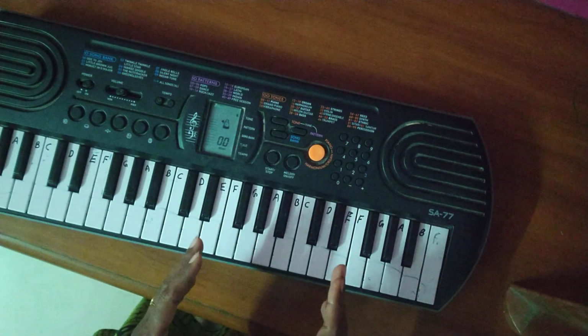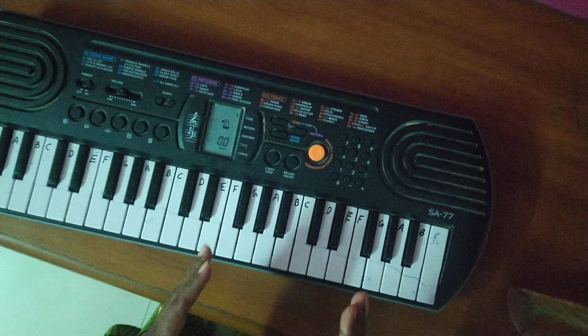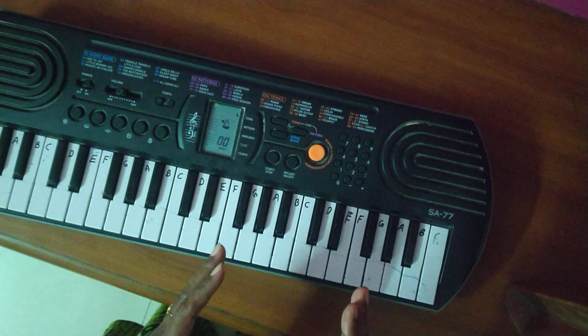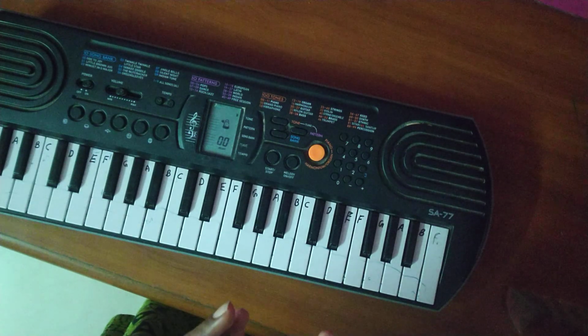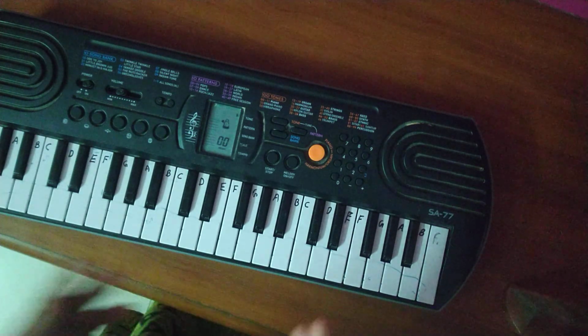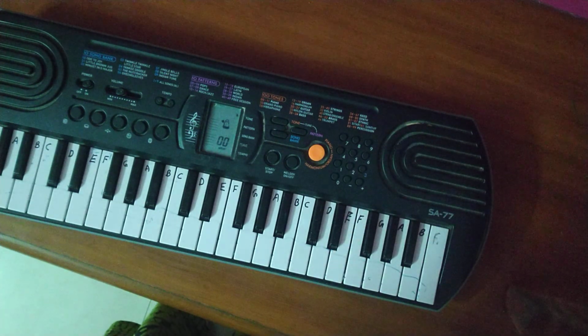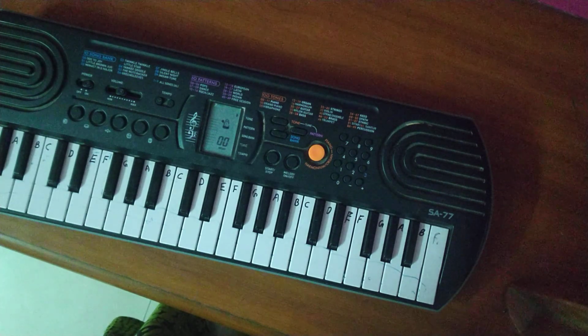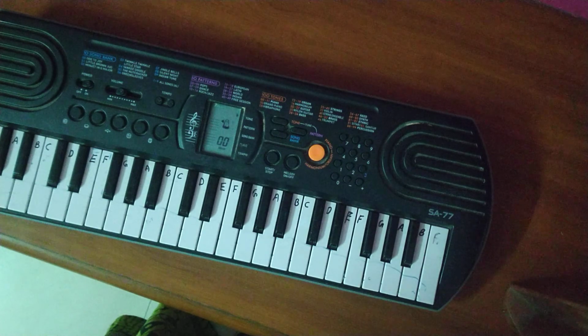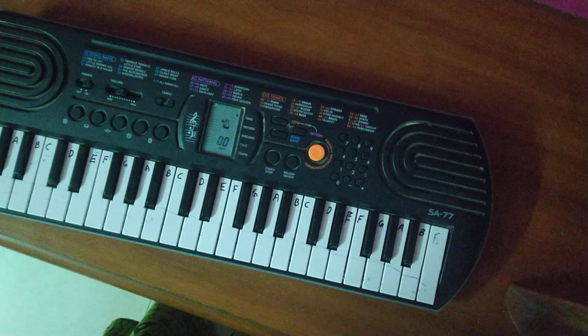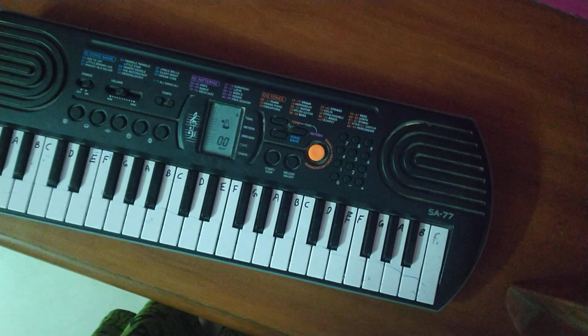Melody is the original texture, the core part of the song. What we play along with the melody to give a more effective song, that side instrument or side music, we call the harmony.